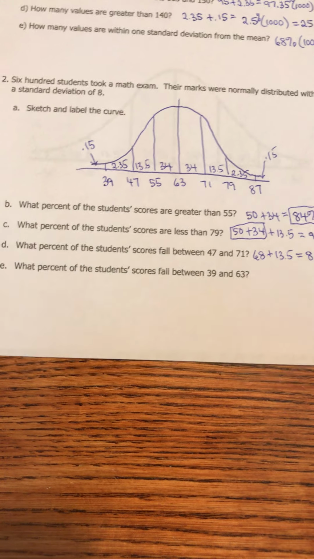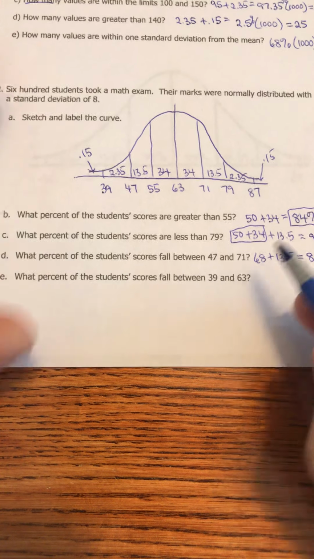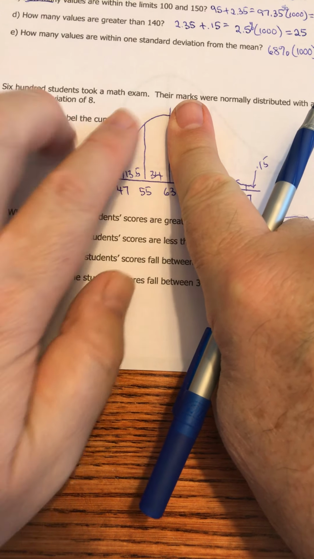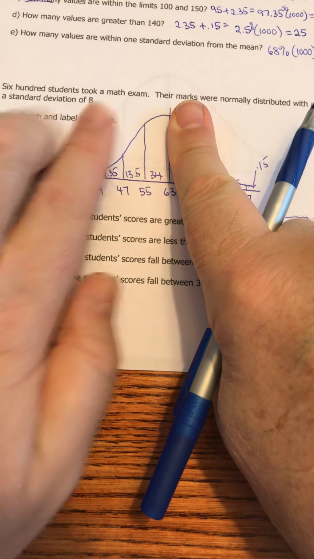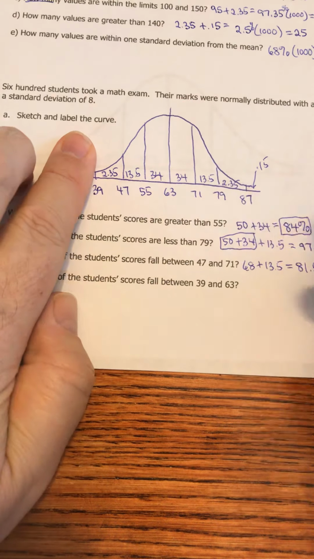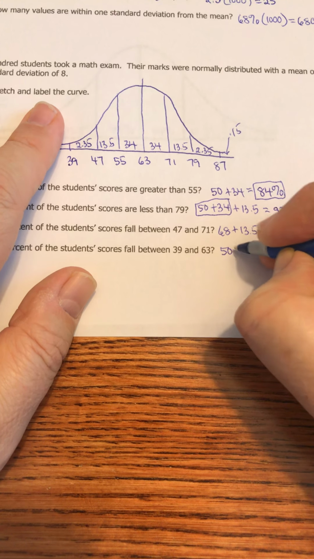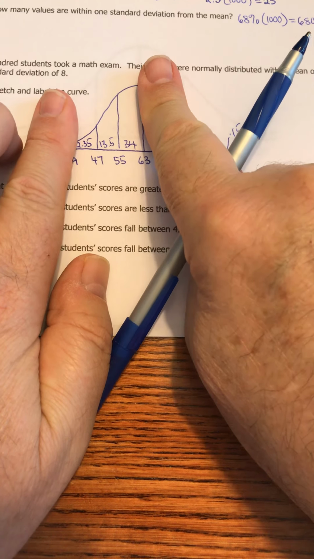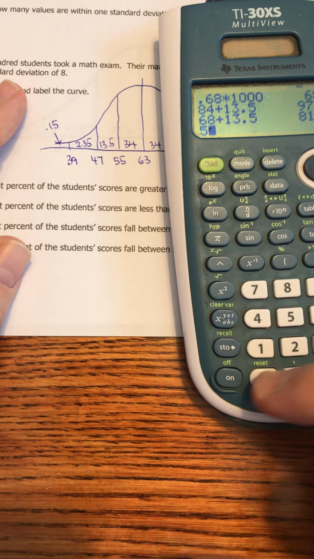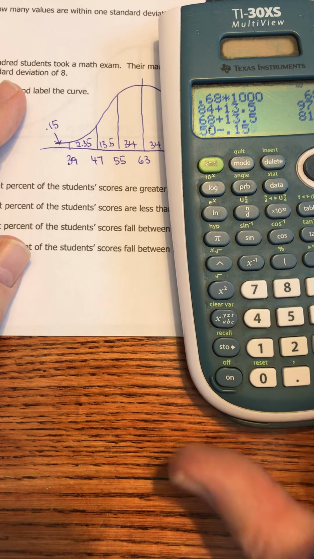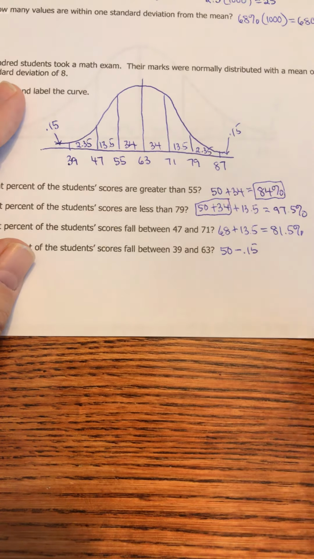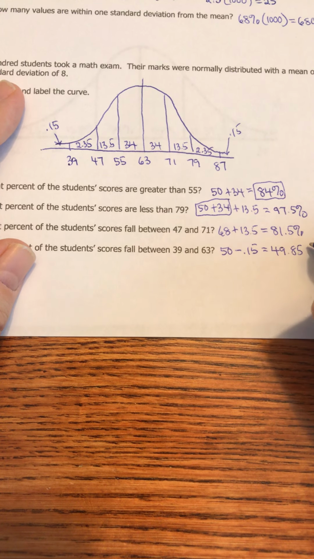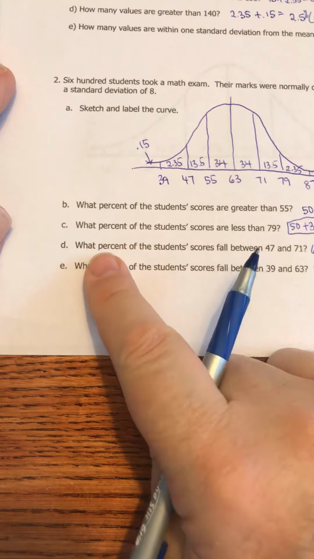And then the last one, what percent of the scores fall between 39 and 63? Well, isn't that just half of it minus that? Because I don't want those other ones, so it'd be 50 minus 0.15. I could have just added all those up if I wanted. It just seems easier to do this. And that would be 49.85%.